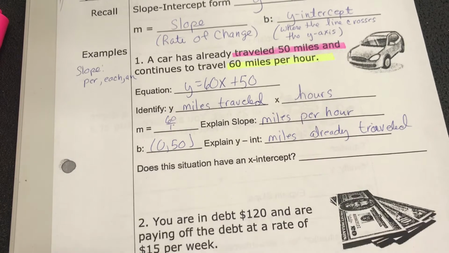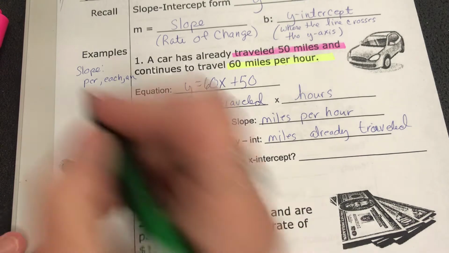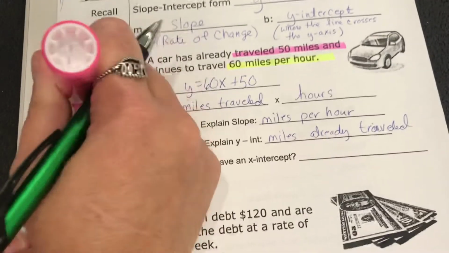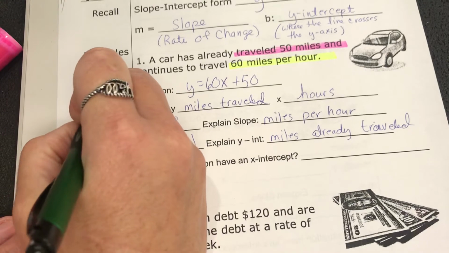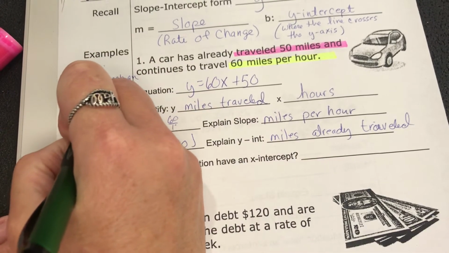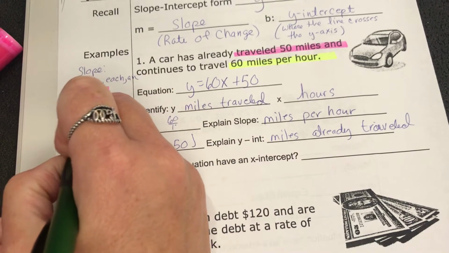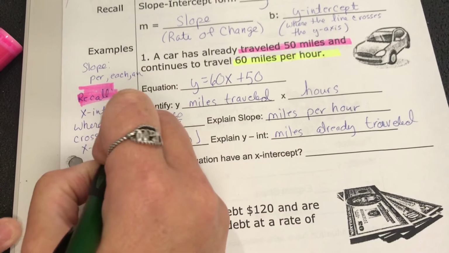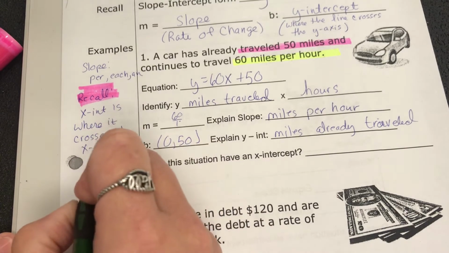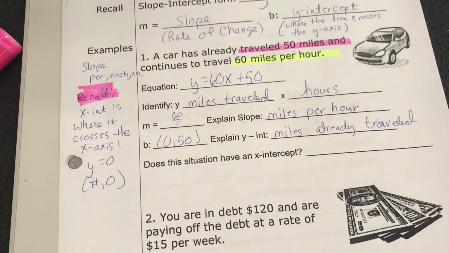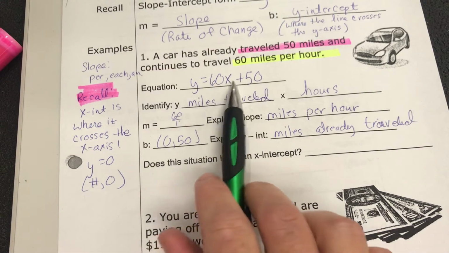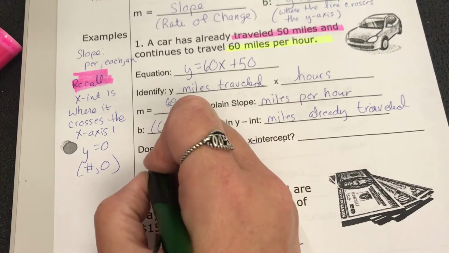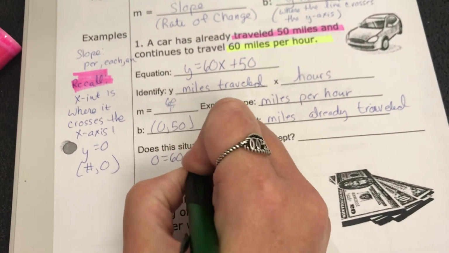It says, does the situation have an x-intercept? Does the line ever cross the x-axis? Let's recall some information. The x-intercept is where the line crosses the x-axis, where y equals 0. So you have a number and 0. We're going to take this equation and fill in a 0 for y to see if I can find the x-intercept. So I have 0 equals 60x plus 50.